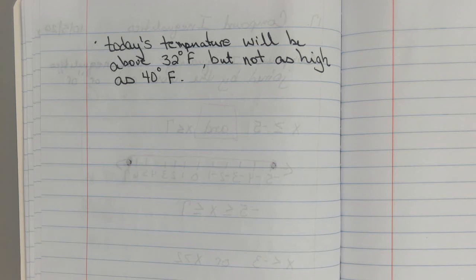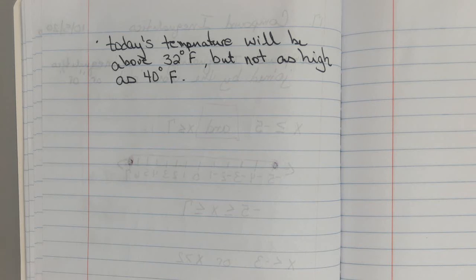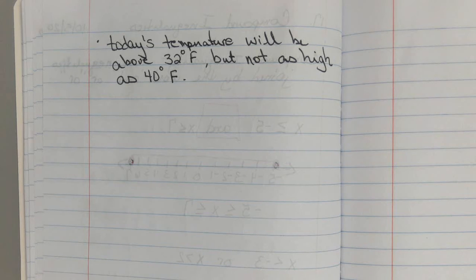All right, so see if you can write your compound inequality for that. Go ahead and graph this one also. Write your inequality and go ahead and graph it.